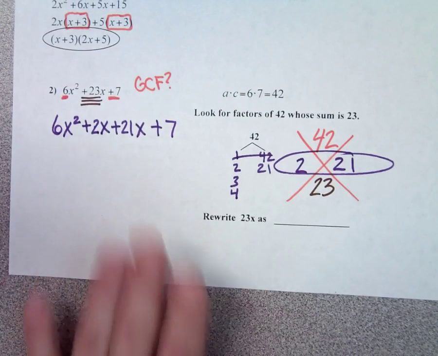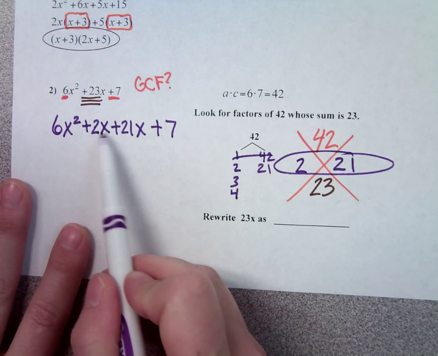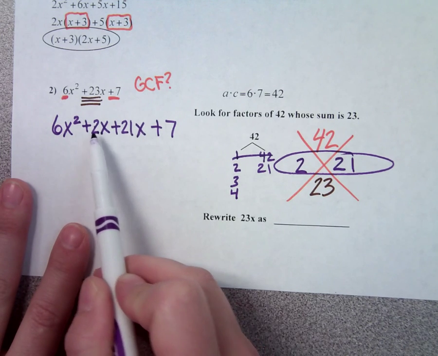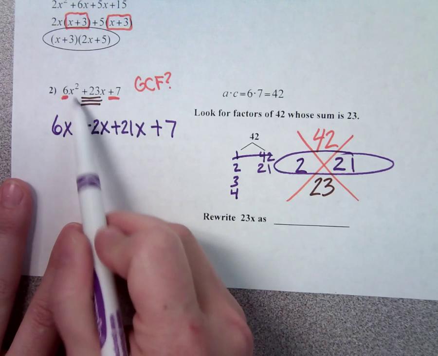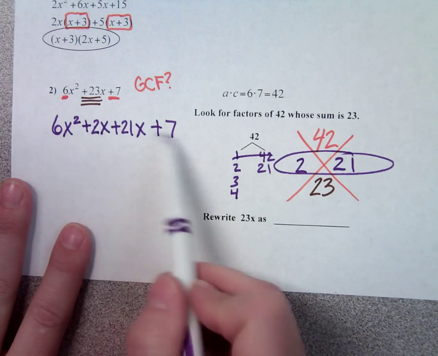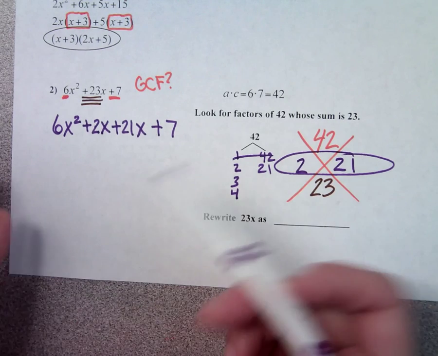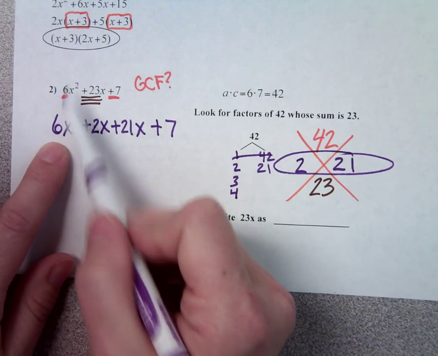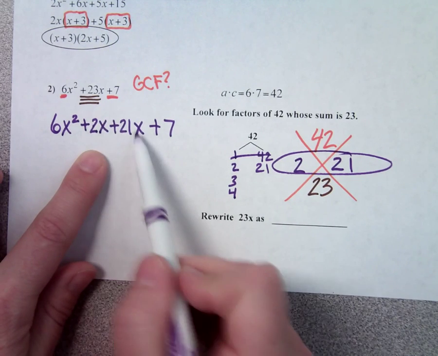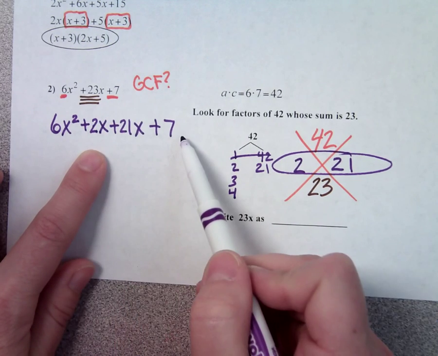Mathematically, the reason I can do this is, what is 2x plus 21x? 23x is just a different way of rewriting it. So I haven't changed how this is from that as far as values are concerned. I just changed how it looks. This is still a 6x squared. This still makes 23x. And this is still a 7.